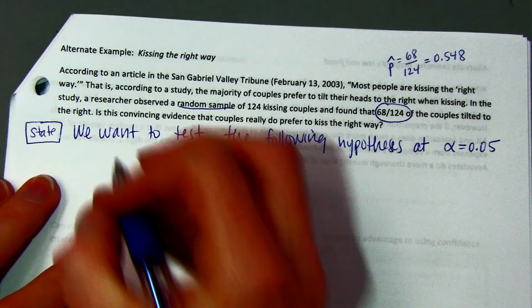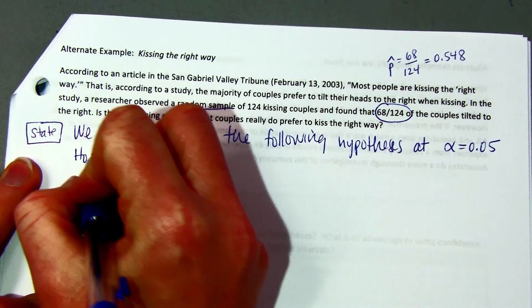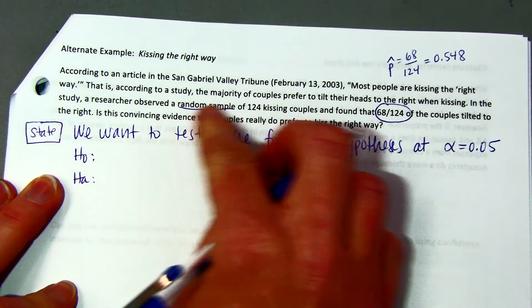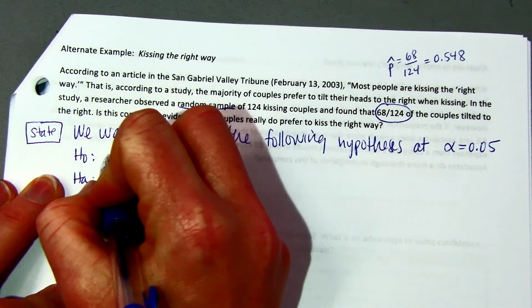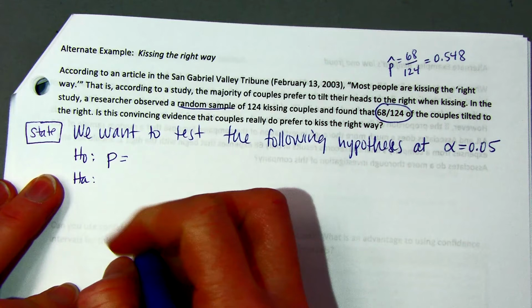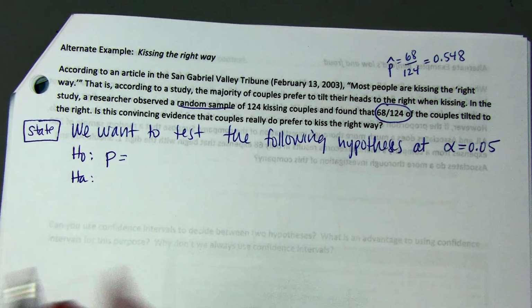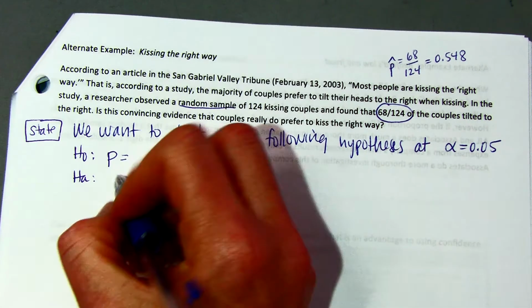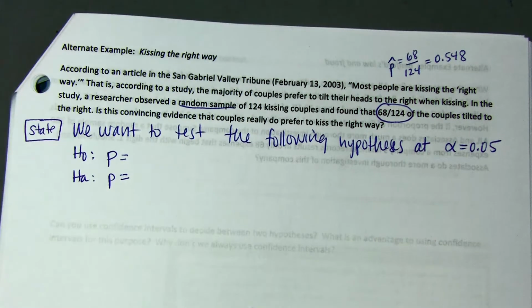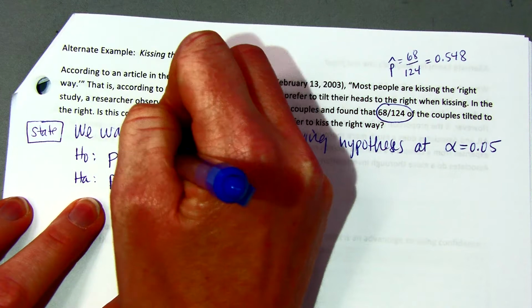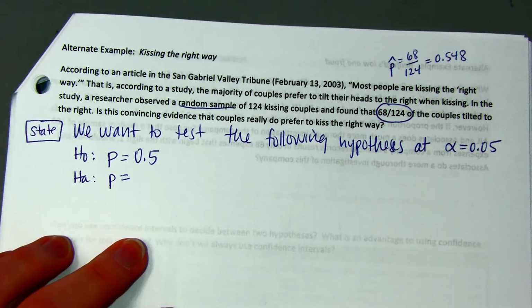Okay, so then the null hypothesis and the alternative hypothesis. This is a question about proportions, and so we want the true proportion. It says most people are kissing the right way. Okay, so is this evidence that they really do prefer to kiss the right way? So the null hypothesis would be that there is no difference, that there is no preference for which side, and so it would be like a 50-50 chance that you would kiss to the right.